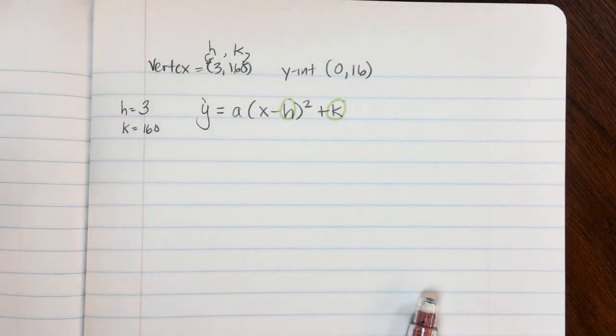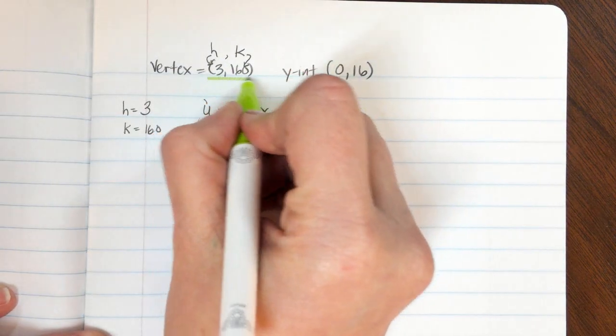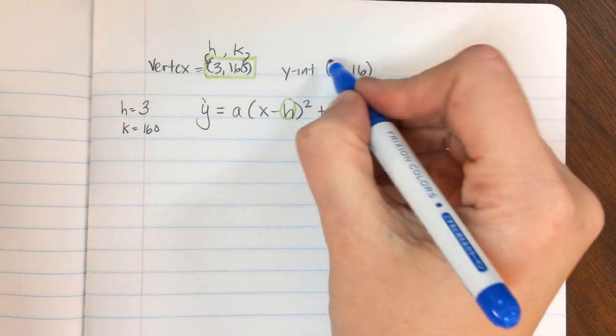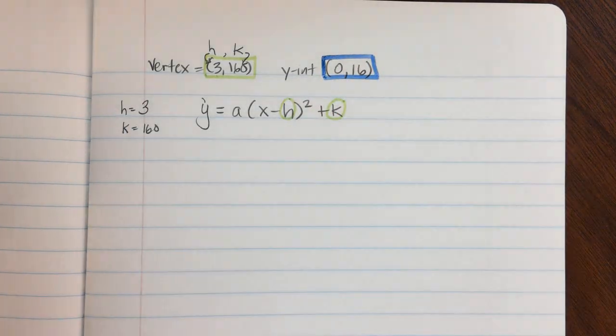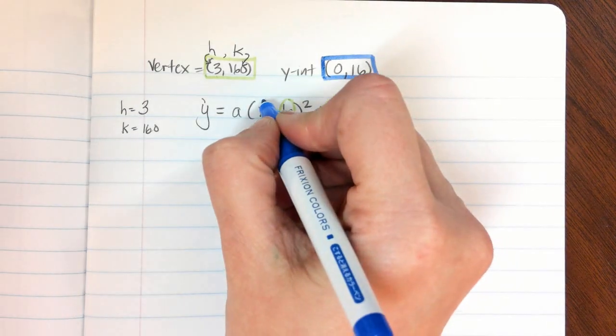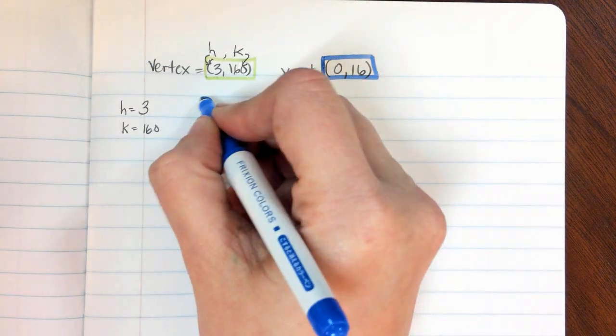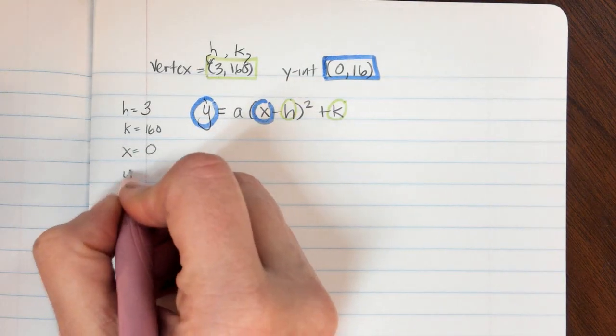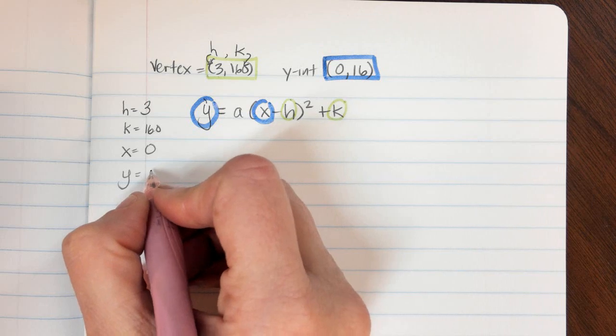Now, I see X, Y, and A, okay? So H and K came out of this function. Now, I'm going to look and see if I can figure out what other points I have. So I see an x and y combination right here, an x and a y here. So I have x is 0, y is 16.